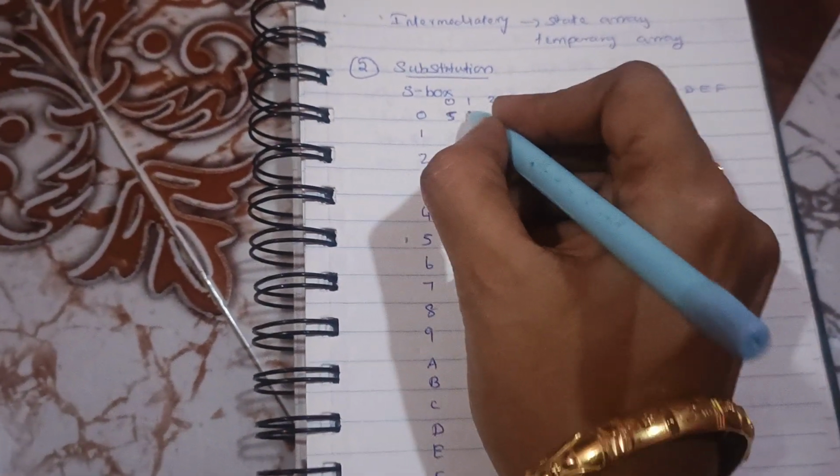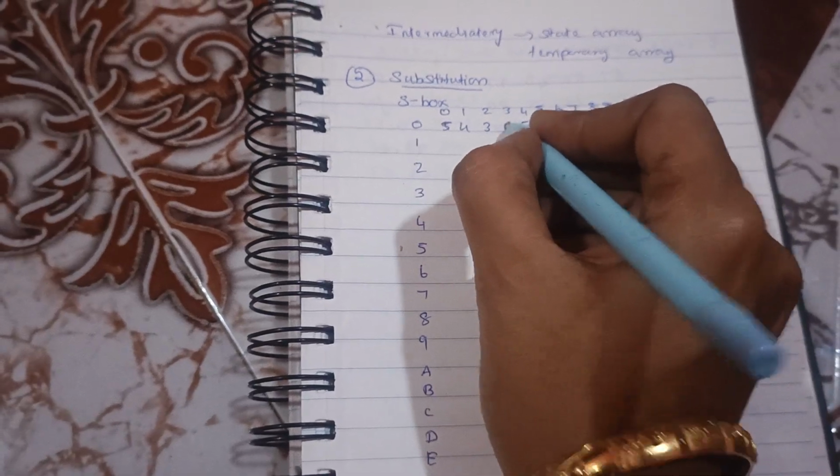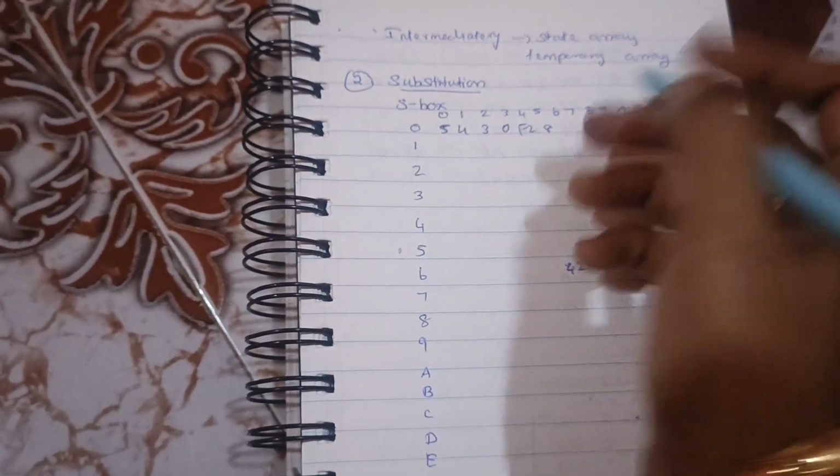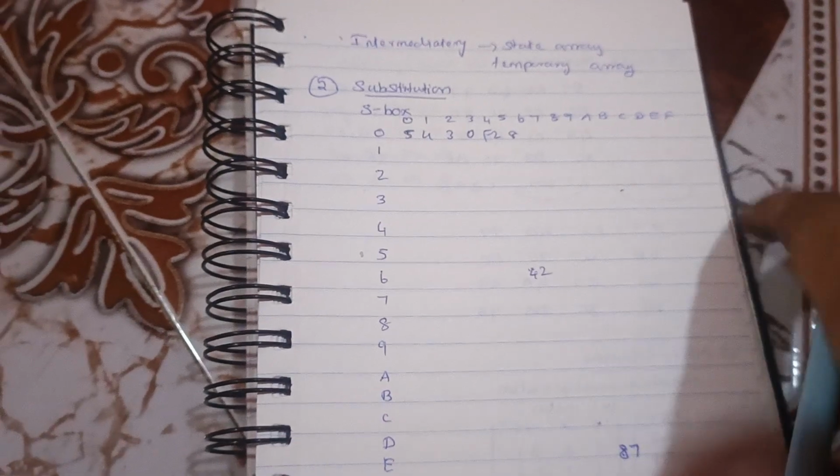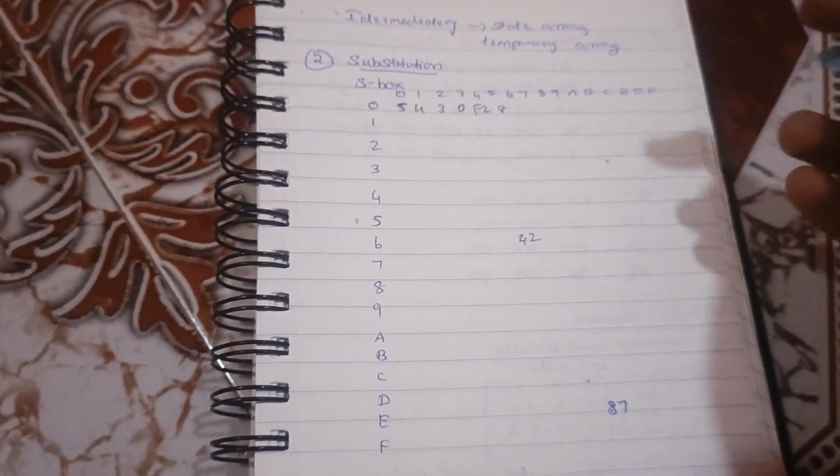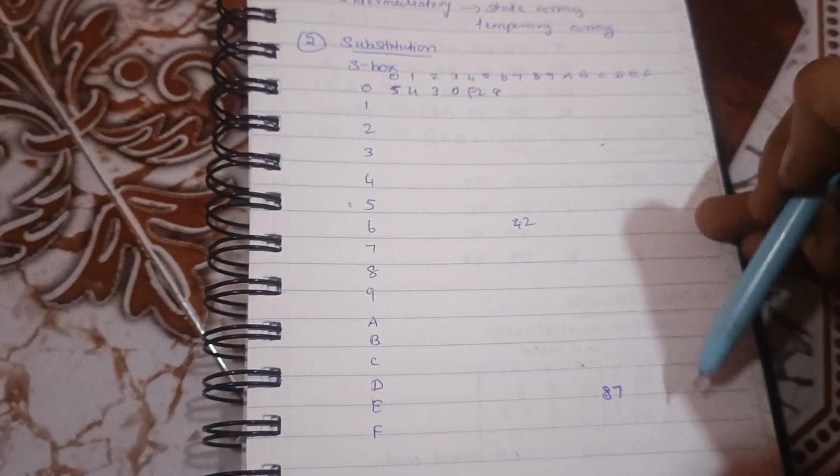Like 5 4 3 0, values like this will be there. I have not written all the values, only some for example, but every row and column will have a value.